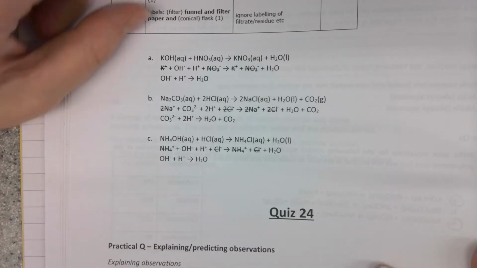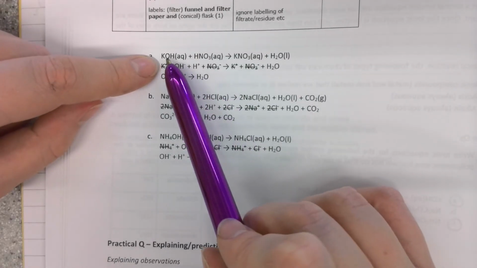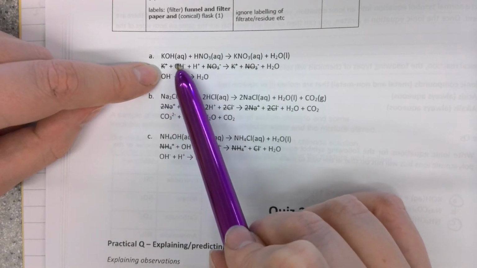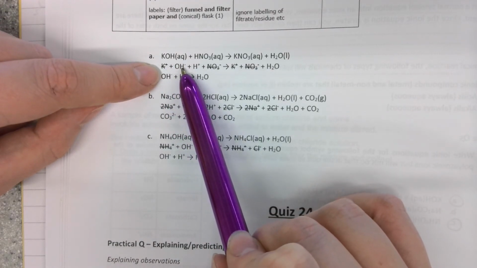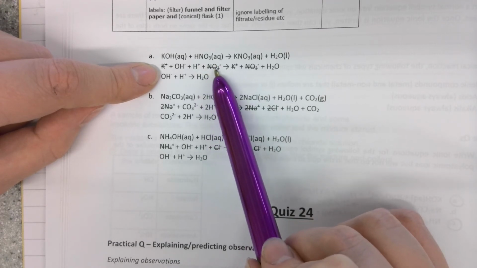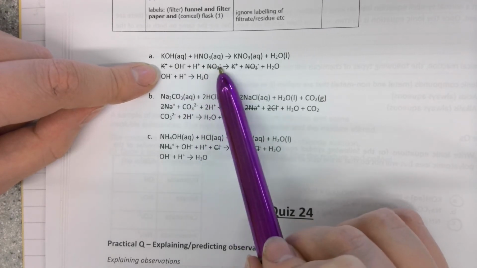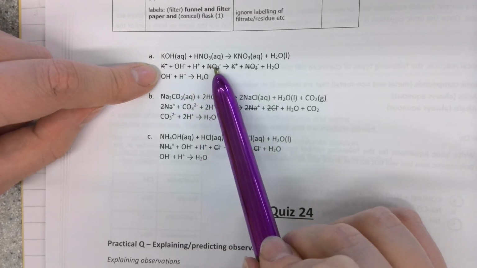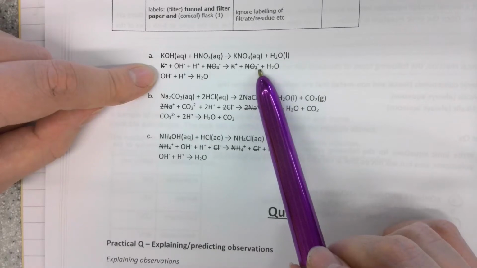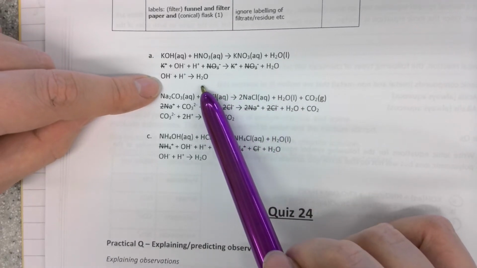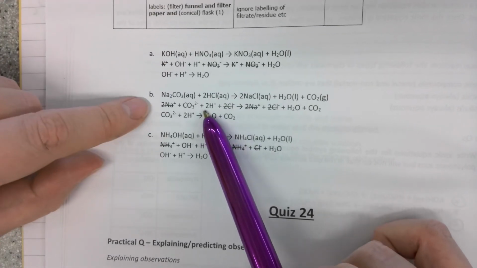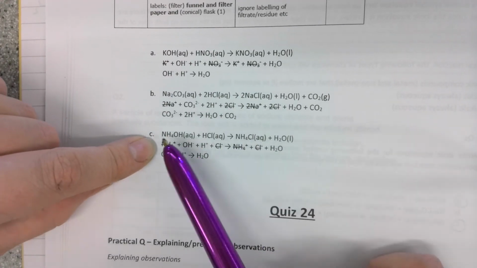Alright, so here are your answers. The first one, potassium hydroxide, splits into K plus and OH minus. Again, that OH is staying together, it's your hydroxide ion. And over here, nitric acid splits into H plus and NO3 minus. So polyatomic ions stay intact, do not try to split them up. Same on the other side, potassiums cancel, the nitrates cancel, and you are left with the following, which is your ionic equation for neutralization.